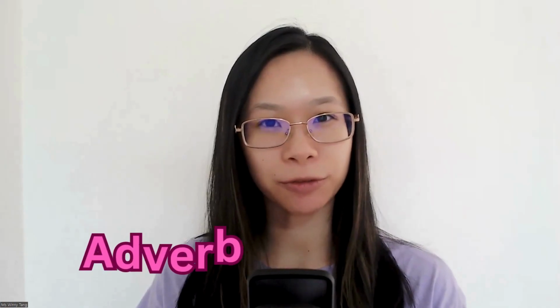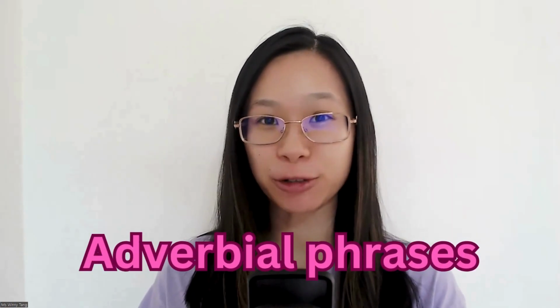What are adverbial phrases and how are they different to adverbial clauses? Adverbial phrases are a group of words that modify the verb. They appear as part of the sentence, but they cannot stand alone as a full, complete sentence by itself. And they do what adverbs do, which is to indicate, for example, the time, place, the manner.